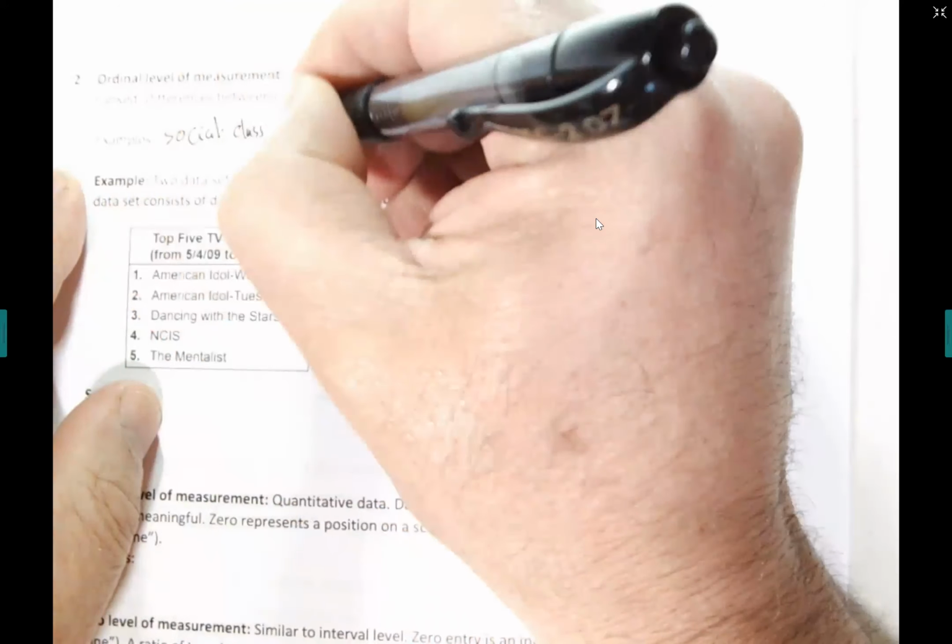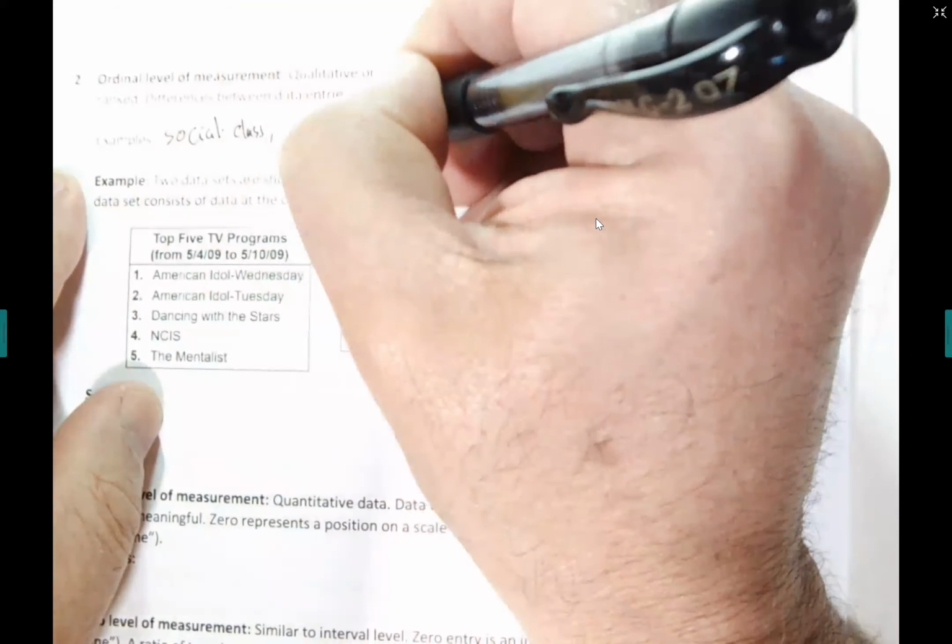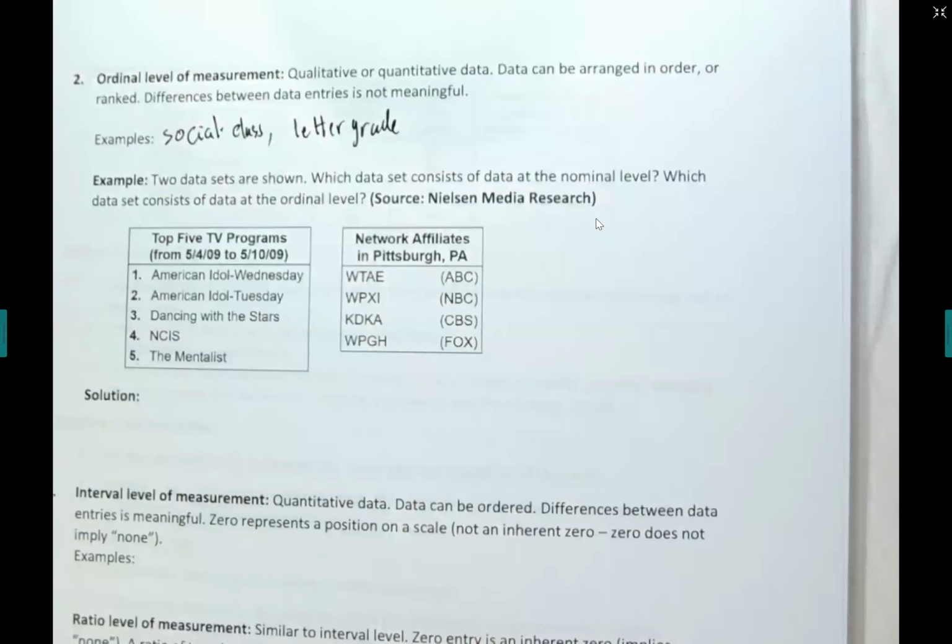What about another one, guys? Your letter grade. Would you agree? A, B, C, D, E. A is the highest ranking, then B, C, D, E, etc. So anything, guys, that you place a ranking on, any qualitative data that you set up in a way that people can have a higher choice or lower choice, will become an ordinal level of measurement.